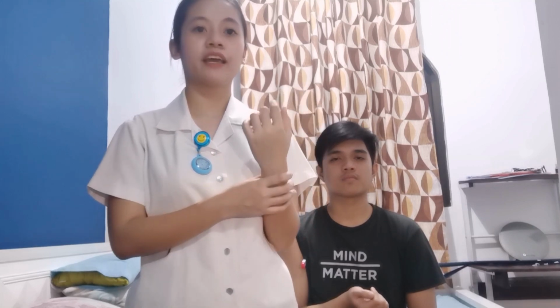In getting the pulse and respiration, the first step, while waiting for the thermometer to read, is to place the patient's hand on the abdomen while holding the wrist, palms down, using the pads of the 3 middle fingers on the radial artery. Do not use the thumb because the thumb has its own pulse, to avoid wrong measurement.